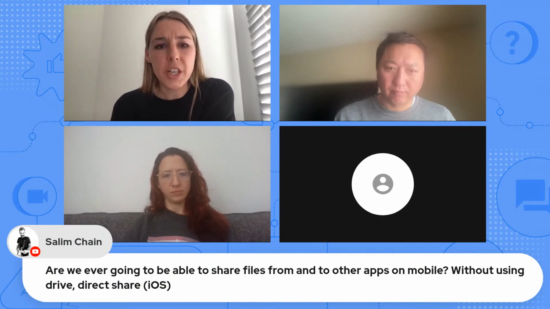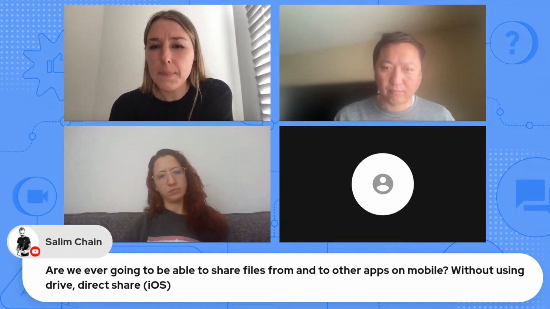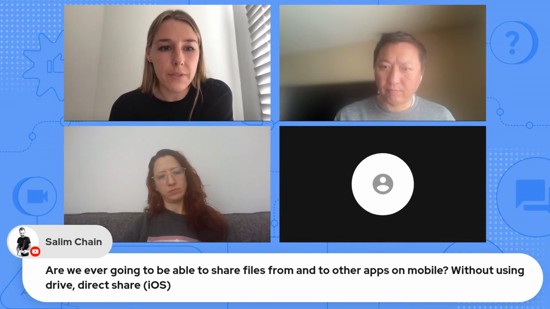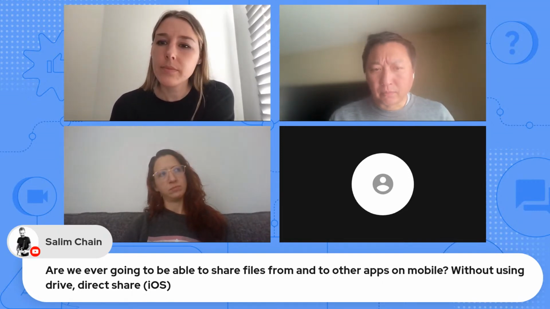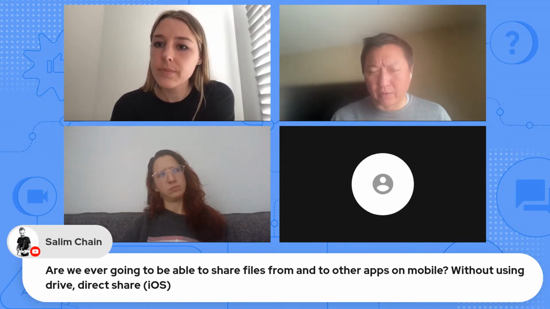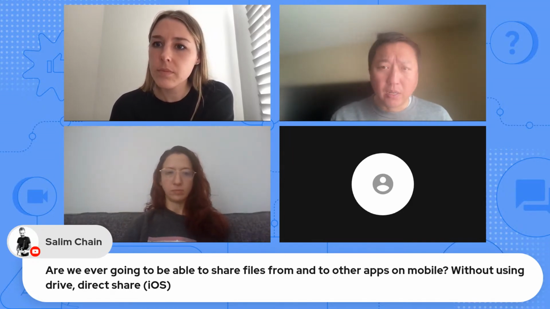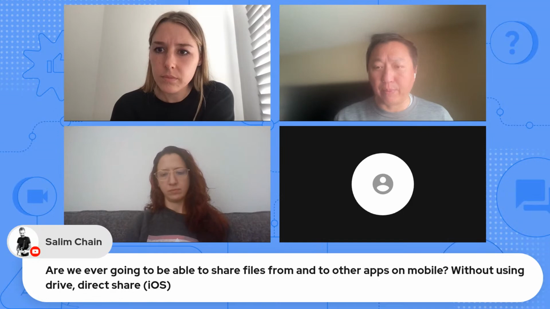Are we going to be able to share files from and to other apps on mobile without using Drive or Direct Share? I would say it depends on the file type. So things like photos and videos that you take with your phone are shareable through the chat app.